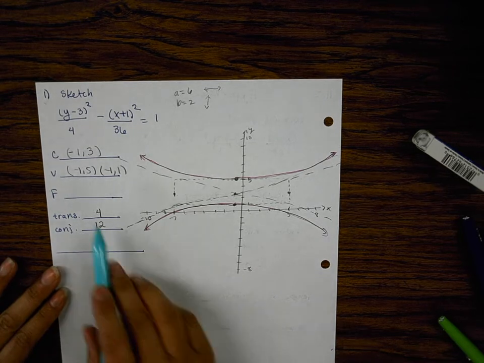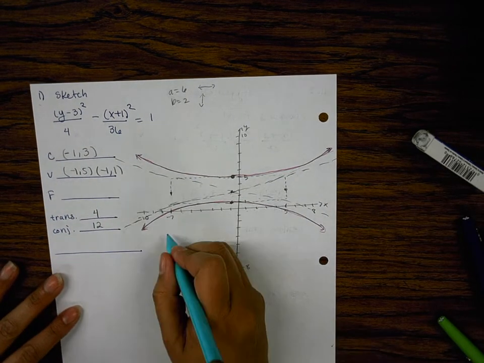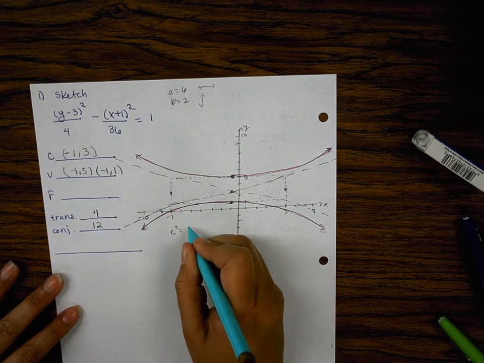All right, in order to do the foci, we need to do our focal length. C squared equals A squared plus B squared.